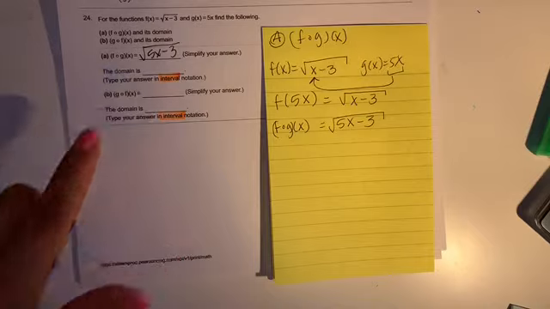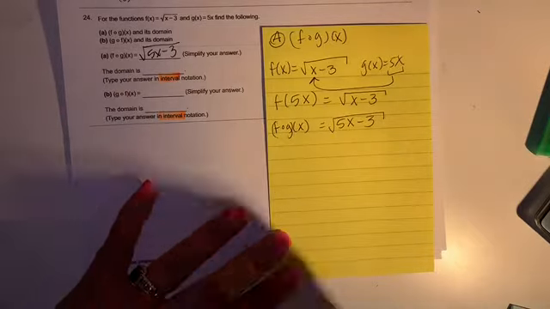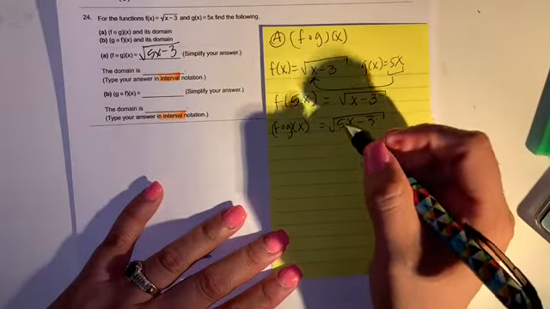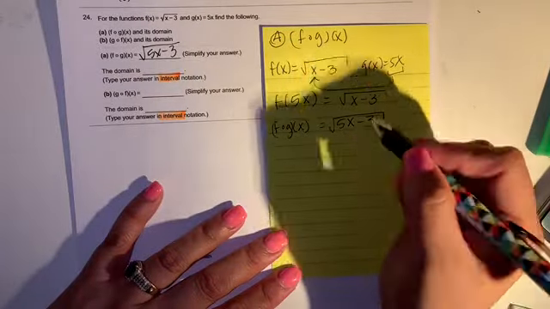And then it wants the interval notation. So basically what you're going to do is set what's underneath the radical greater than or equal to 0. So this is the domain. It's 5x minus 3. So plus 3 plus 3. 5x is greater than or equal to 3. Divide by 5. X is greater than or equal to 3/5.